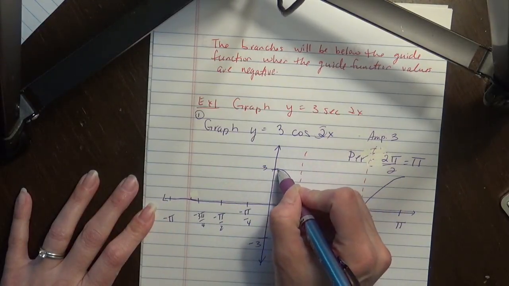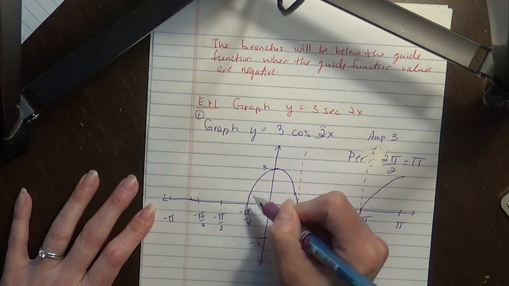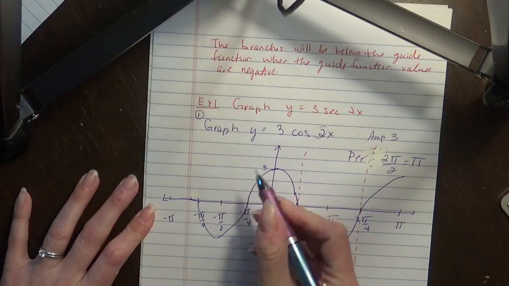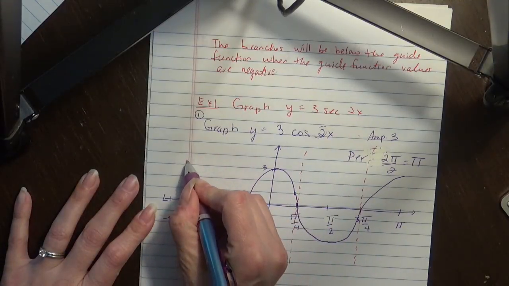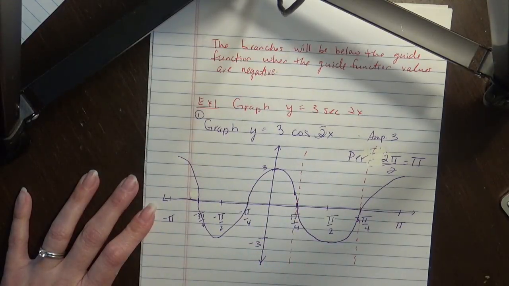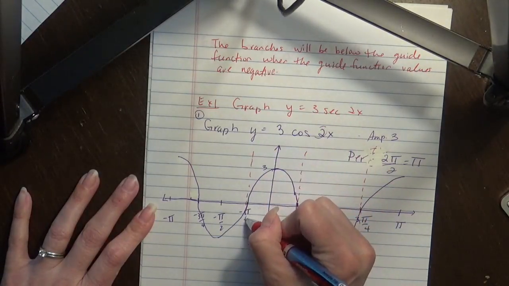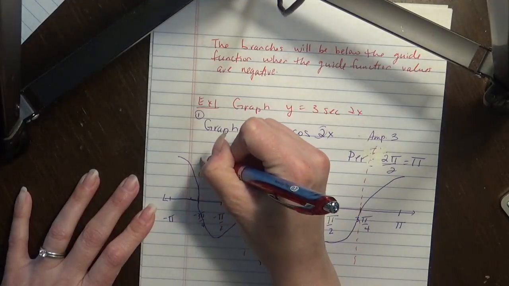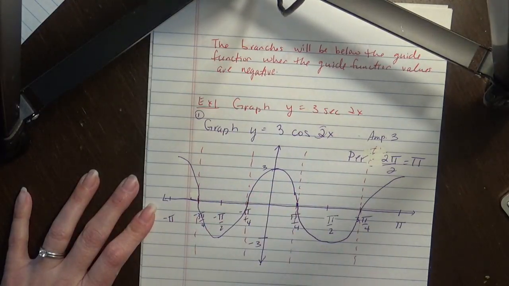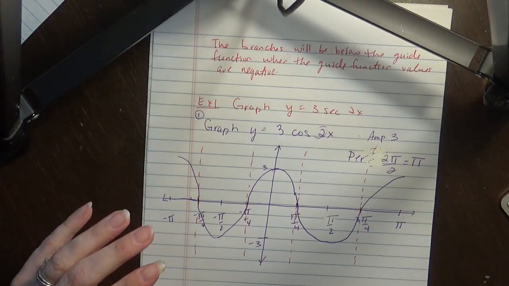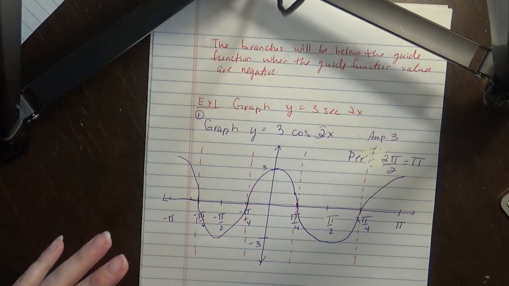So my cosine function is going to do this. Come down here, and then go back up like this, and go back up. And I could put in 2 more vertical asymptotes at the x-intercepts. Okay, and now to put in all the U shapes for the secant function. Just be careful that your secant function and cosine function should never overlap.